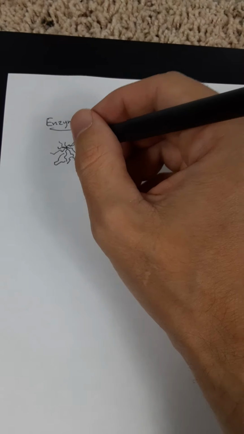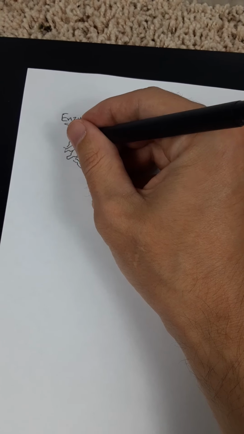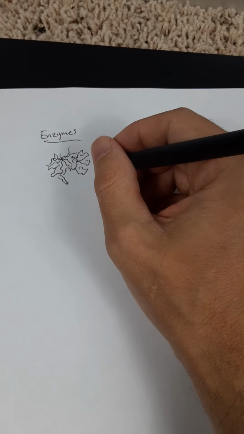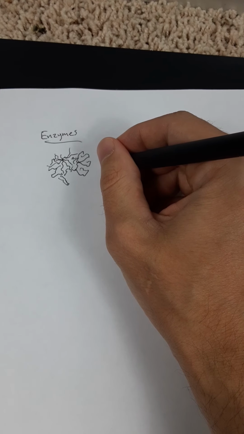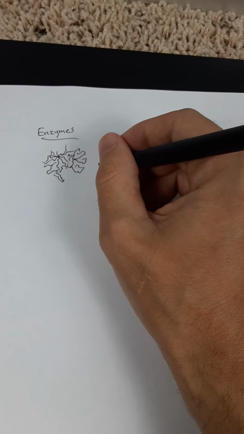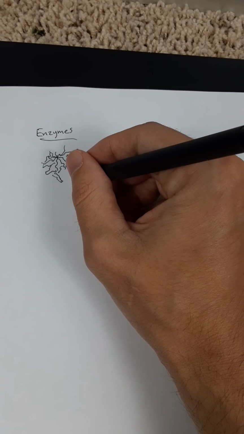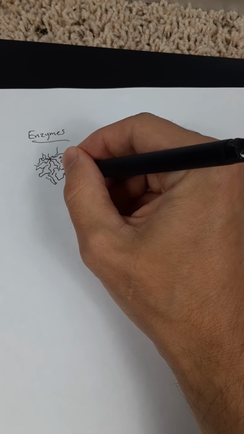So with an enzyme, you're going to have what's called an active site. And that is where the substrate, the thing that you're trying to have changed, is going to enter. In this case, we're working with glucose. So we'll say that we have a glucose molecule here. What the glucose molecule will do as the substrate is go into the active site. So it will take up this area here.